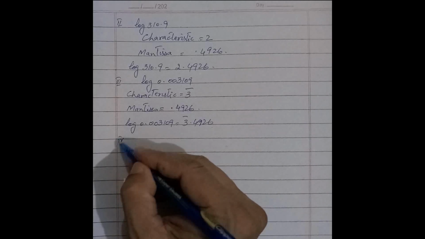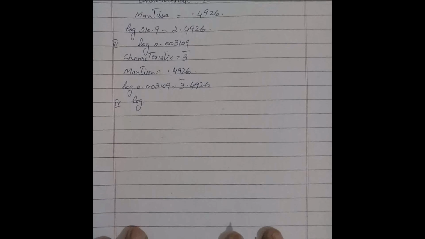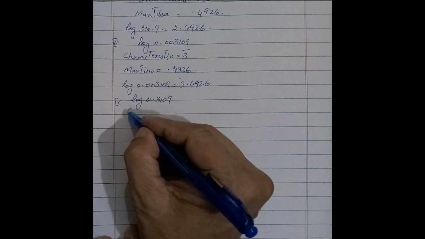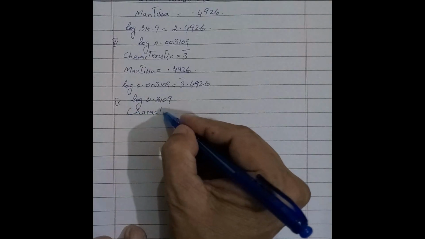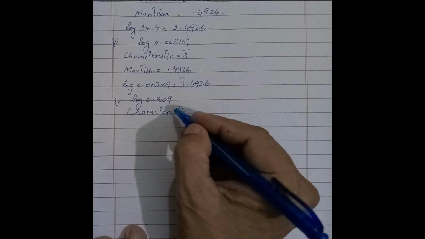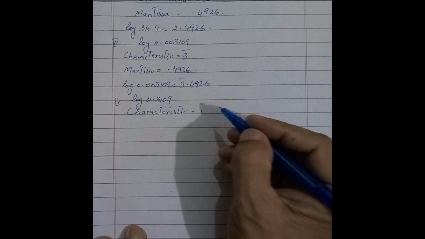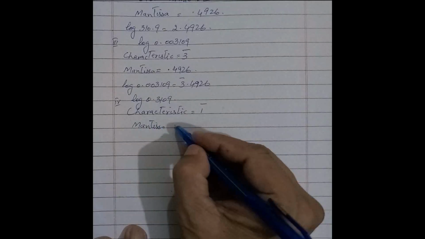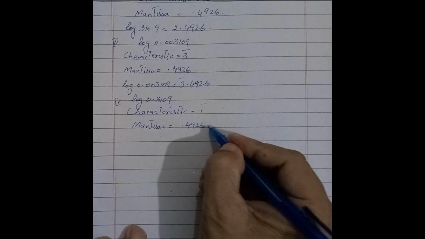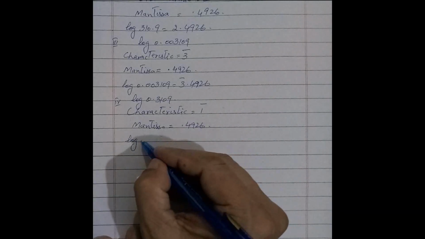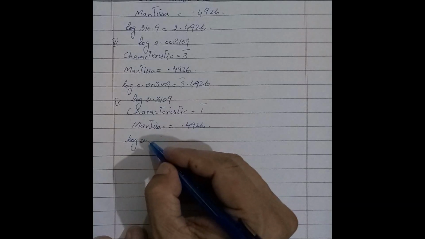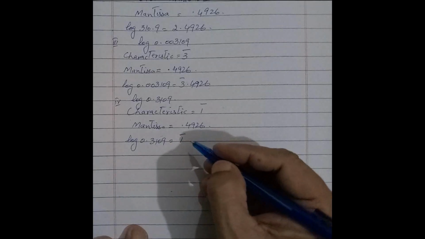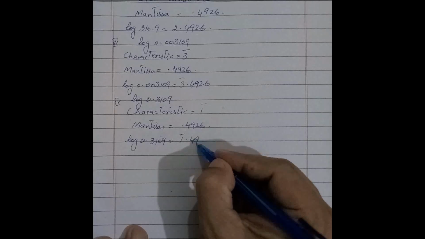The fourth part is log 0.3109, in which the characteristic is equal to -1 and the mantissa is the same, 0.4926, and hence log 0.3109 is equal to 1 bar 0.4926.